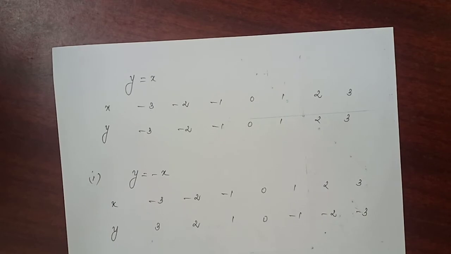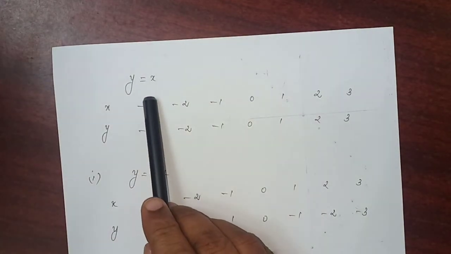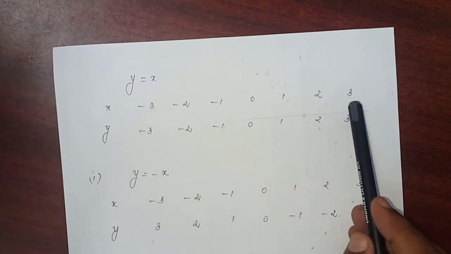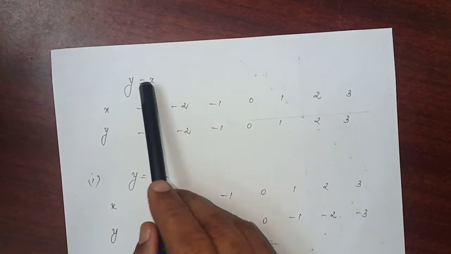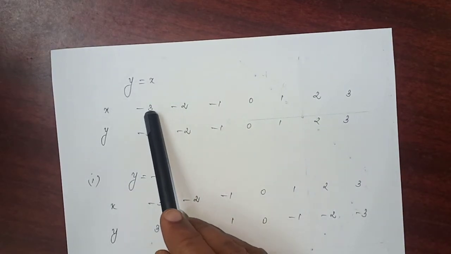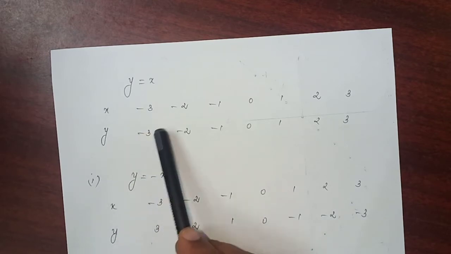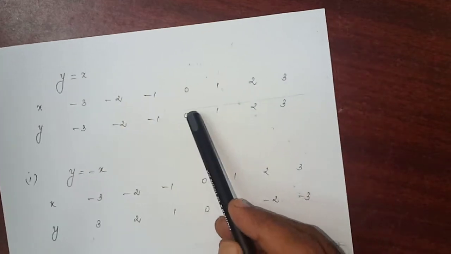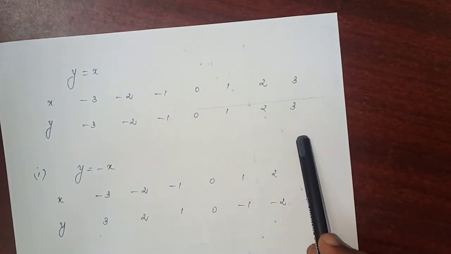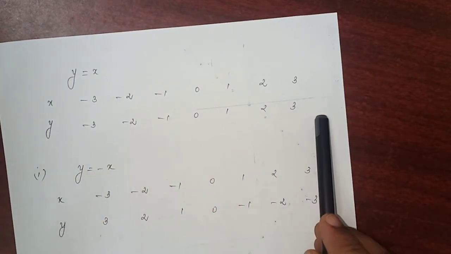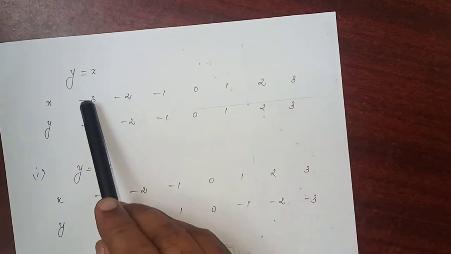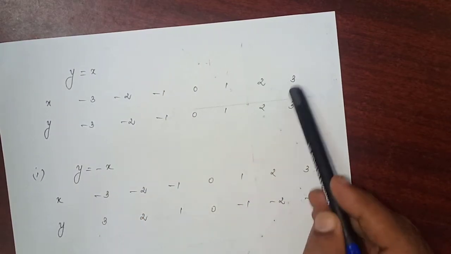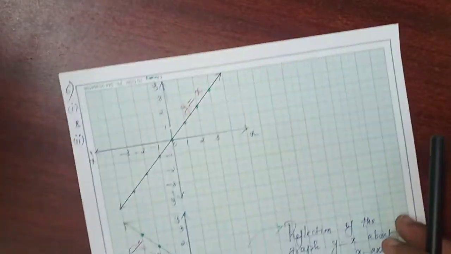First, we can construct a graph y equal to x. Have taken some x values minus 3 to plus 3. Here x and y are equal. Therefore, when x equals minus 3, y also minus 3. And x equals minus 2, y also minus 2. Like that, minus 1, 0, 0, 1, 1, 2, 2, 3, 3. So, plot all the points. What are the points to be plotted? Minus 3, minus 3, minus 2, minus 2, minus 1, minus 1, 0, 0, 1, 1, 2, 2, 3, 3. Have plotted all the points.